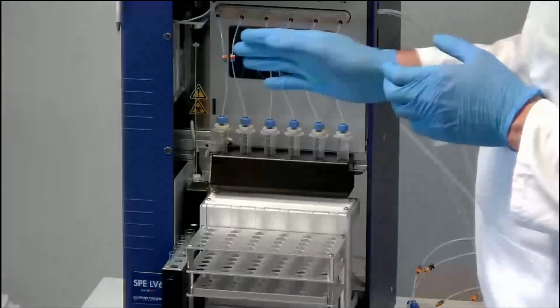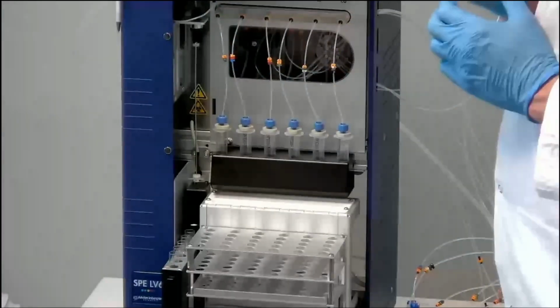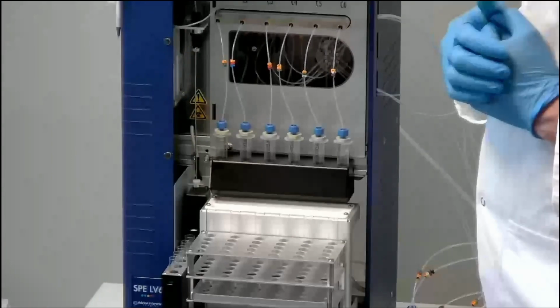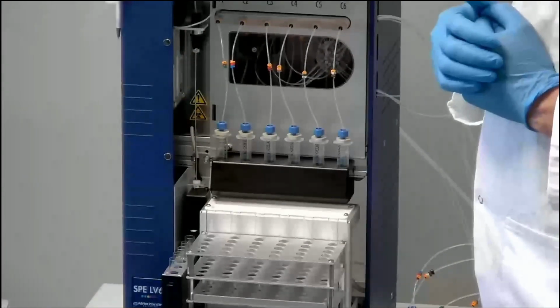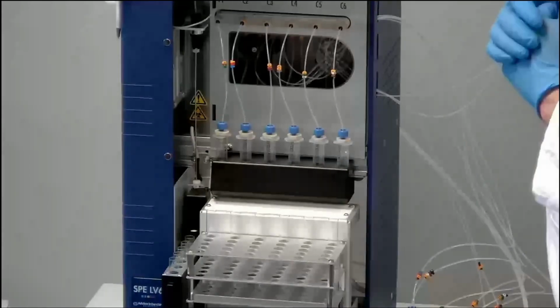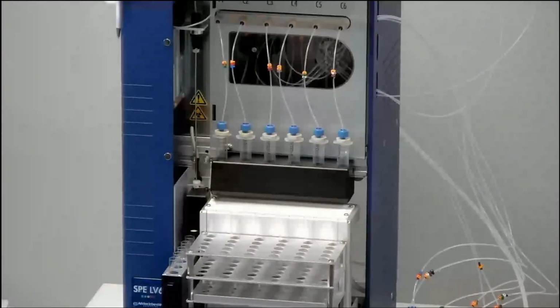How to avoid cross-contamination between each sample? Very easy. The system is automatic. The system will clean your nozzle before and after sample loading to avoid the cross-contamination between each sample, which is a very important point, especially when you use this type of system.